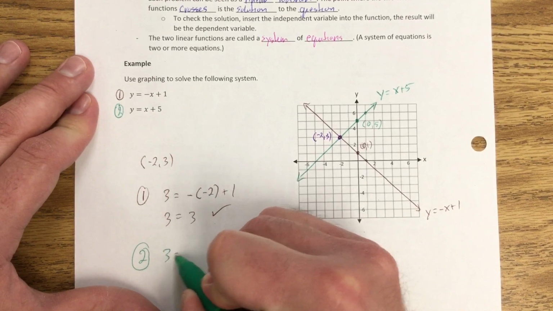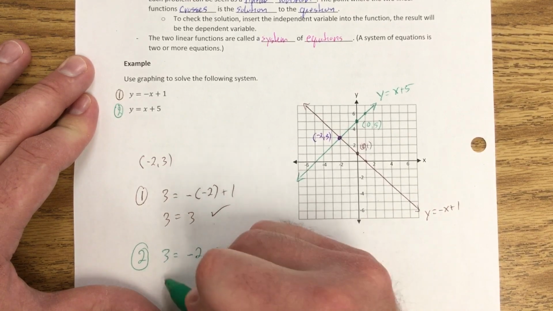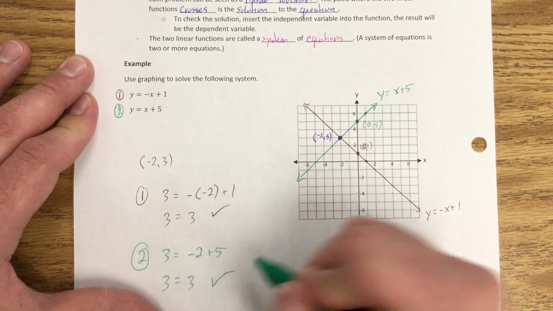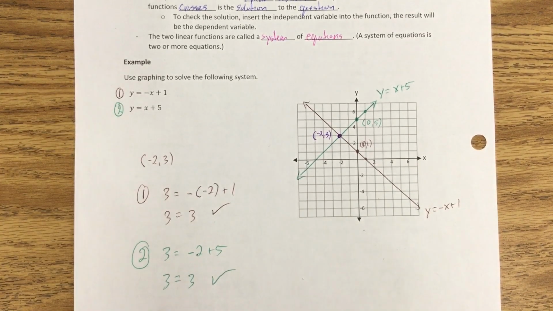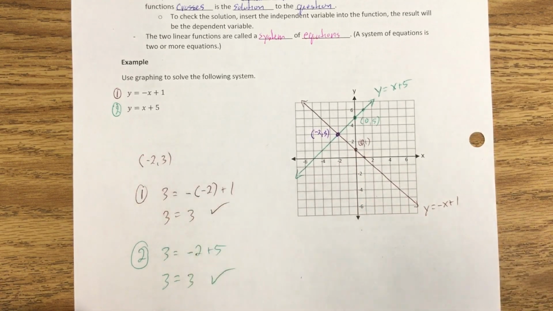For our second one, let's see if it works again. We're going to put the point in. 3 is equal to negative 2 plus 5. Negative 2 plus 5 is positive 3, so this is 3 equals 3. That works out. It works out for both of our equations, which is really good. That's what we wanted. It's supposed to work out for both of them. This is solving this system using graphing.